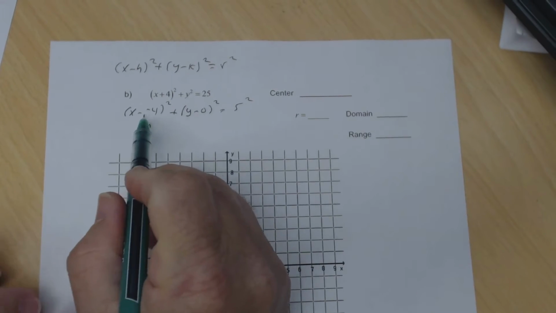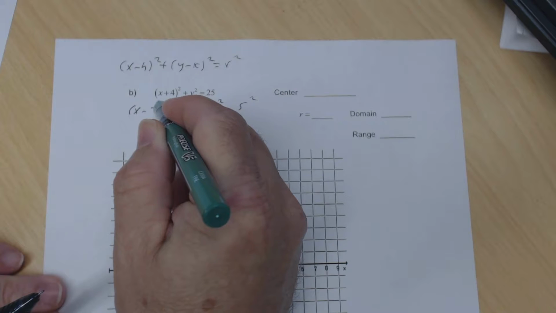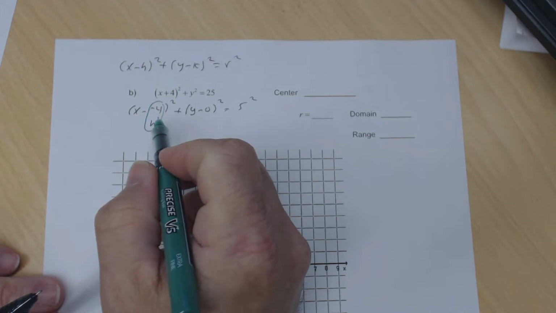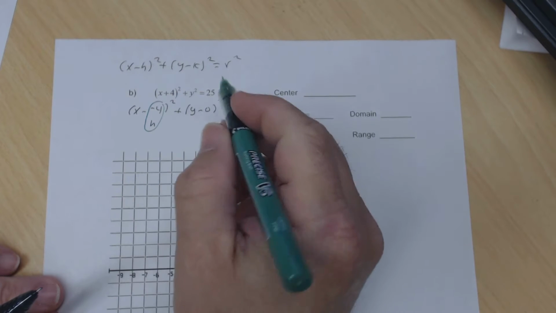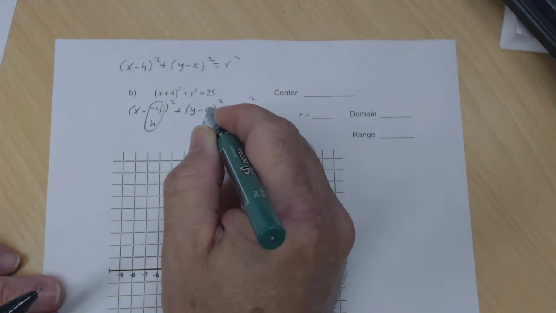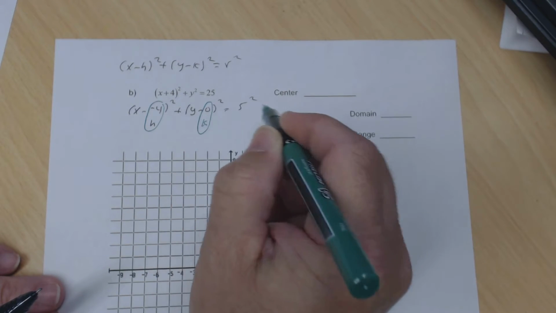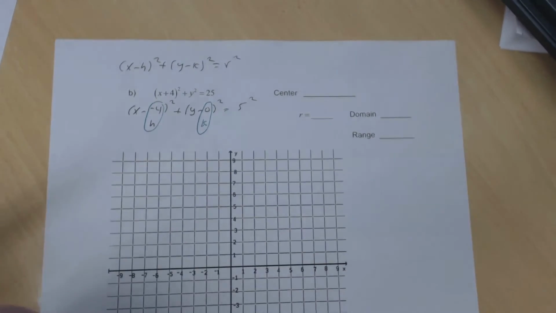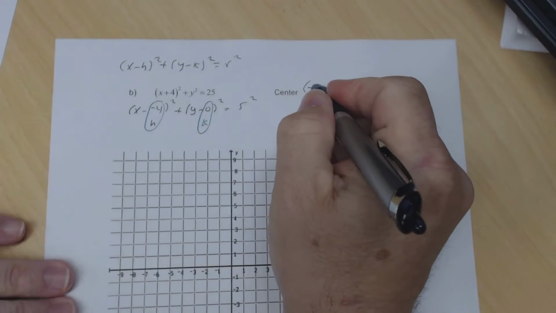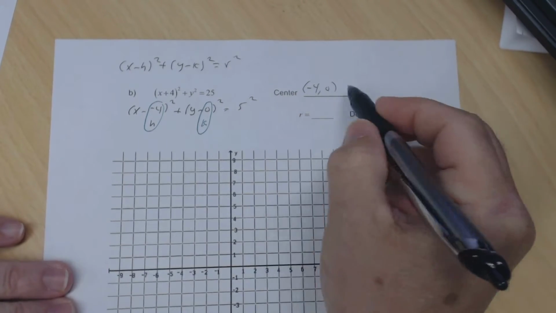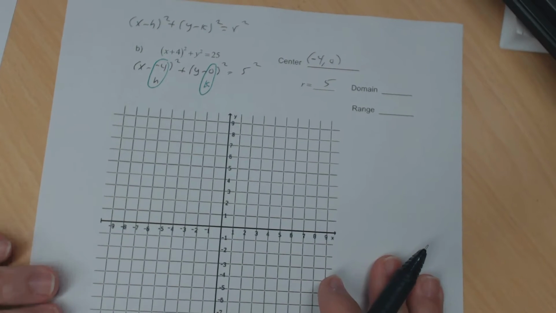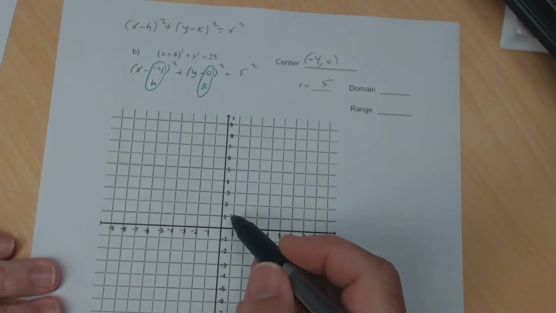So this is your h right here. So remember, you got to write as x minus. It does help if you think about it like that. So there's your h. So the x coordinate of my center is -4, and this is your k right here. And so the y coordinate of my center is 0. So I get the center being -4, comma 0, and the radius is 5. All right.